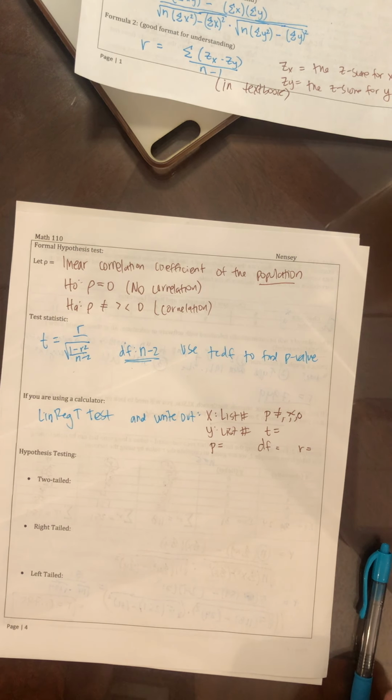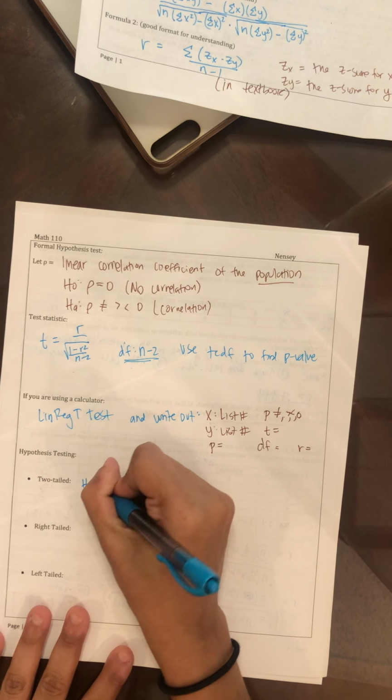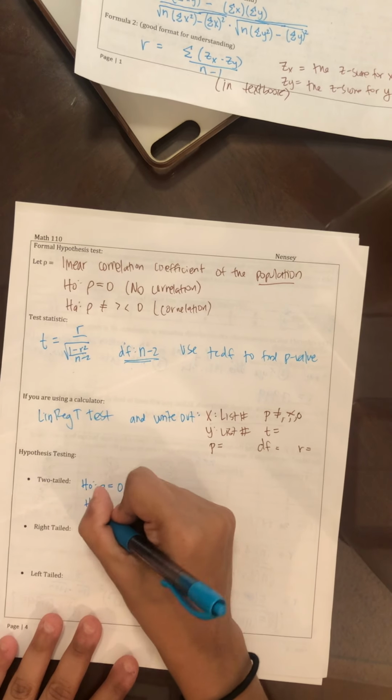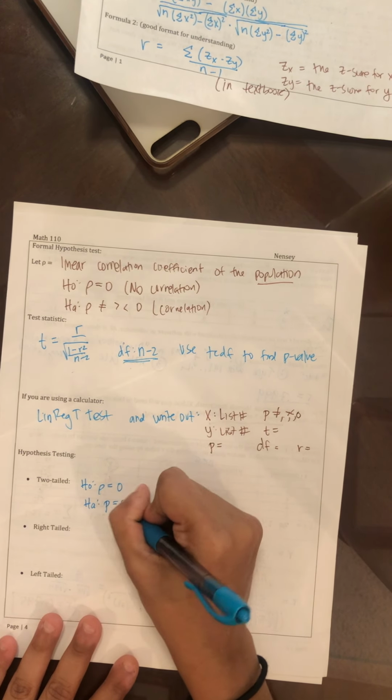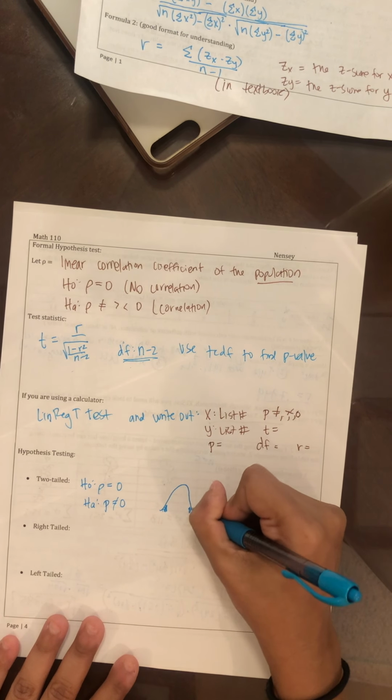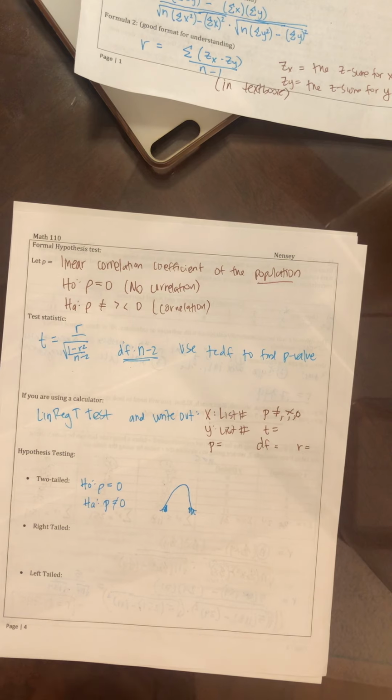Okay, so hypothesis testing: two-tailed, right-tailed, and left-tailed. Again, the same as before. If it's two-tailed, what's my H0? Well, it's the same: rho equals 0. My Ha, if it's two-tailed, is that rho doesn't equal 0. And my graph would be exactly the same. I like this because it's literally the same thing as before.